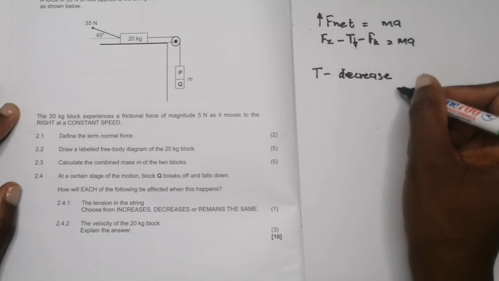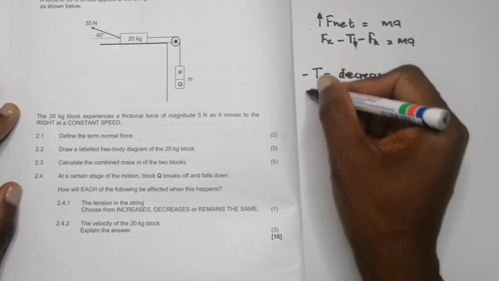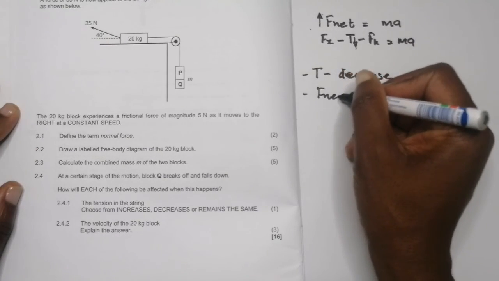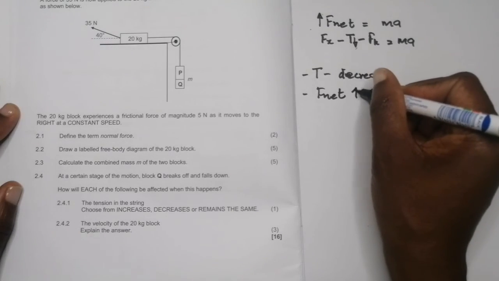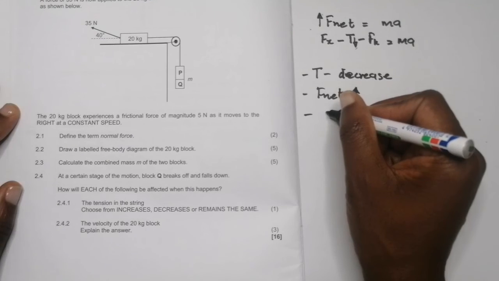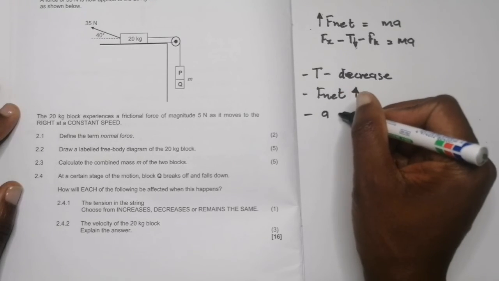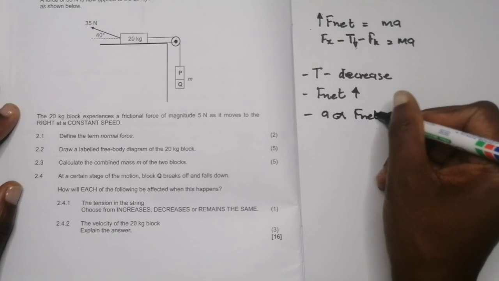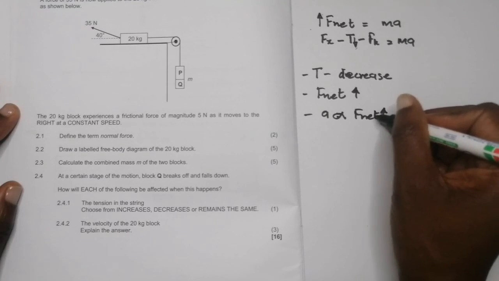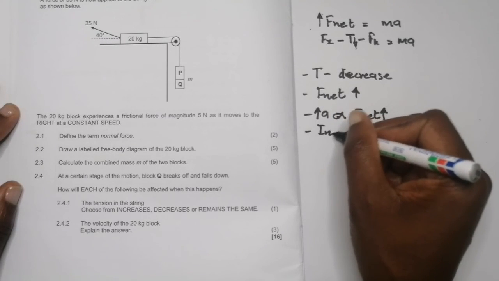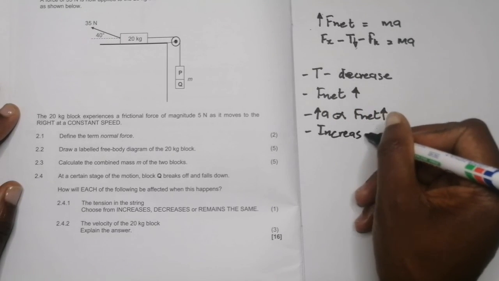So tension decreases, but what happens when tension decreases? It means that our Fnet value will increase. All right, and thirdly, since acceleration is directly proportional to Fnet, an increase in Fnet would increase acceleration and therefore increase our velocity.